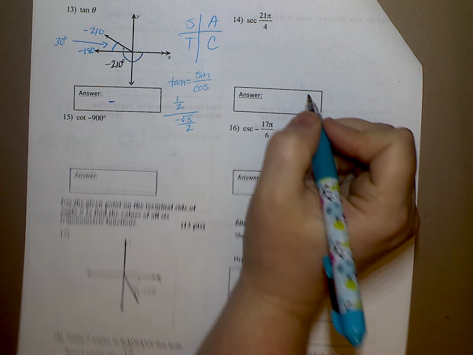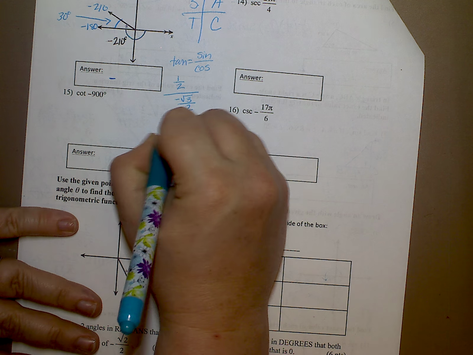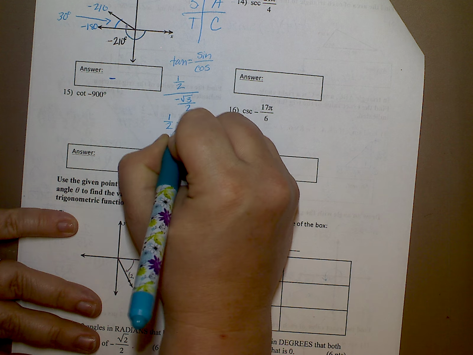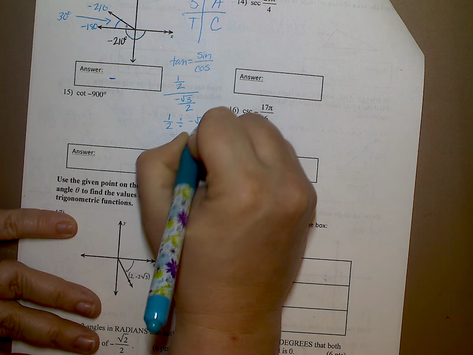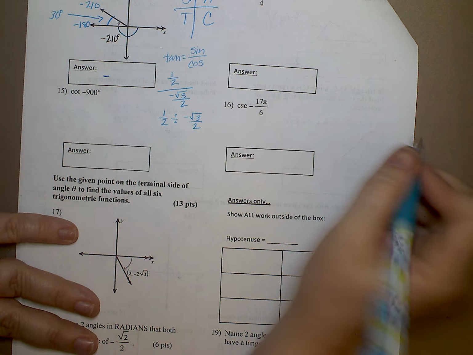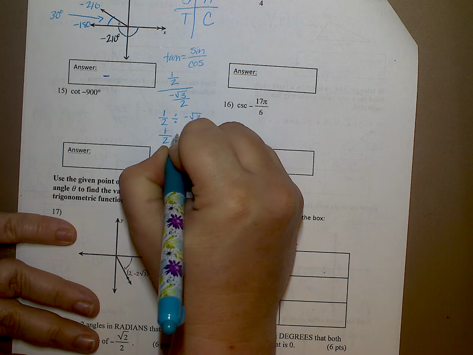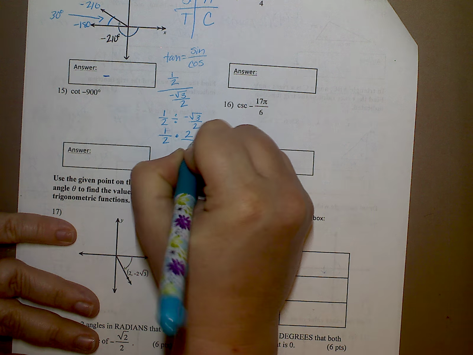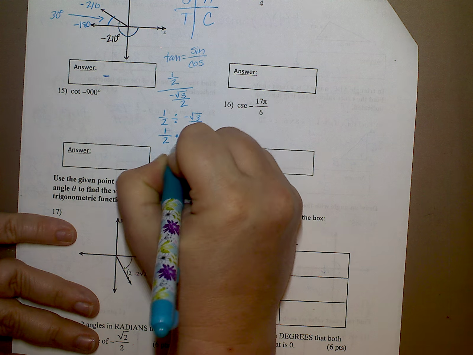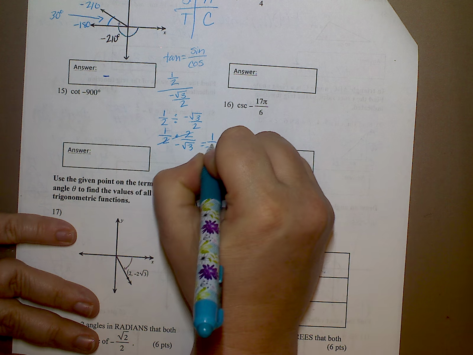And this one messed with a few people because it does have some simplifying. Remember I showed you to write this one like this? Write the division horizontally as opposed to vertically. Then you can see how you would change it to multiplication and flip it. Your 2's will cancel and you're left with 1 over negative radical 3.